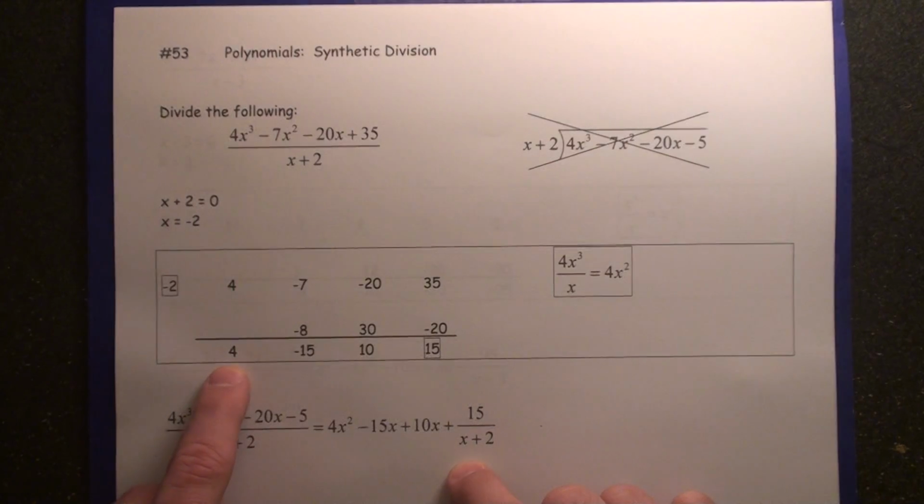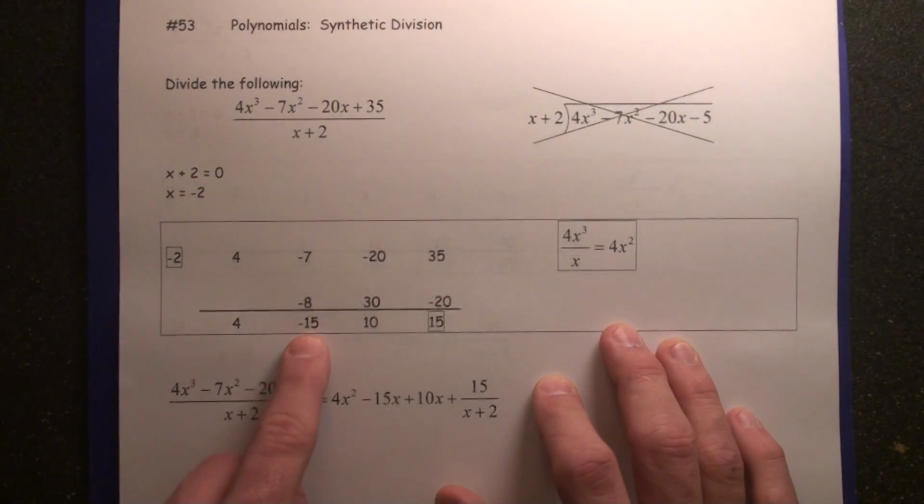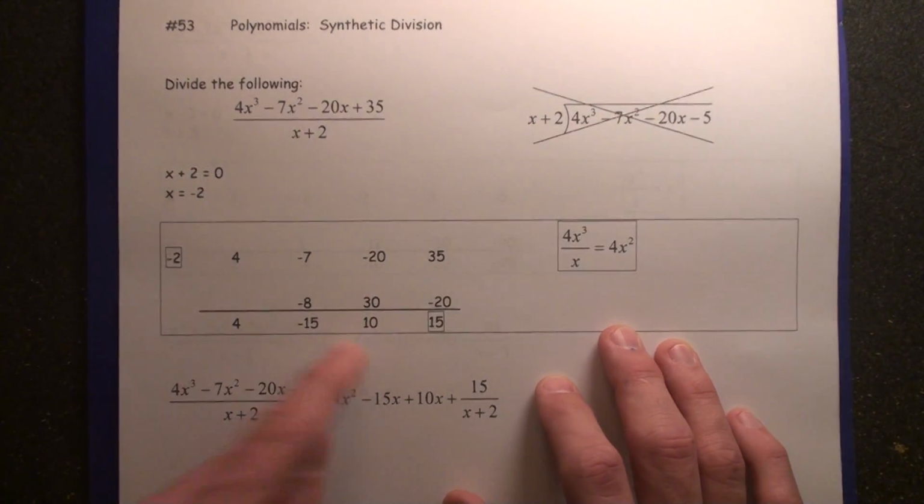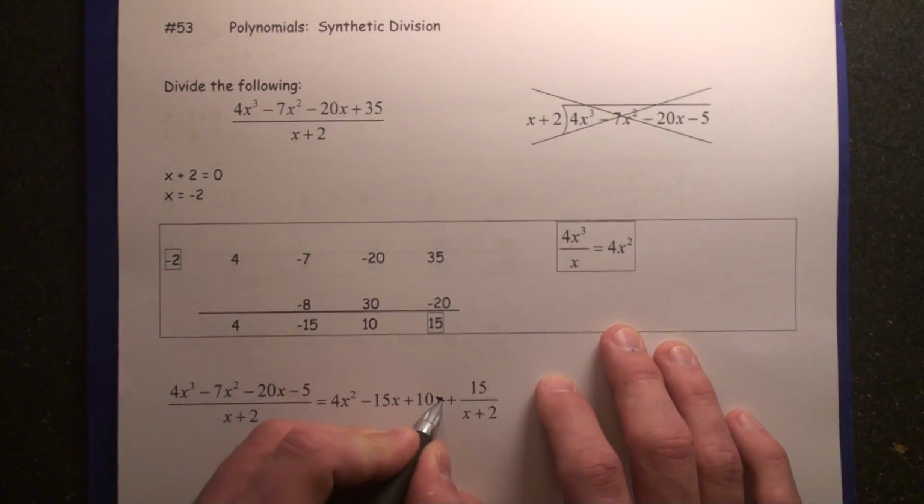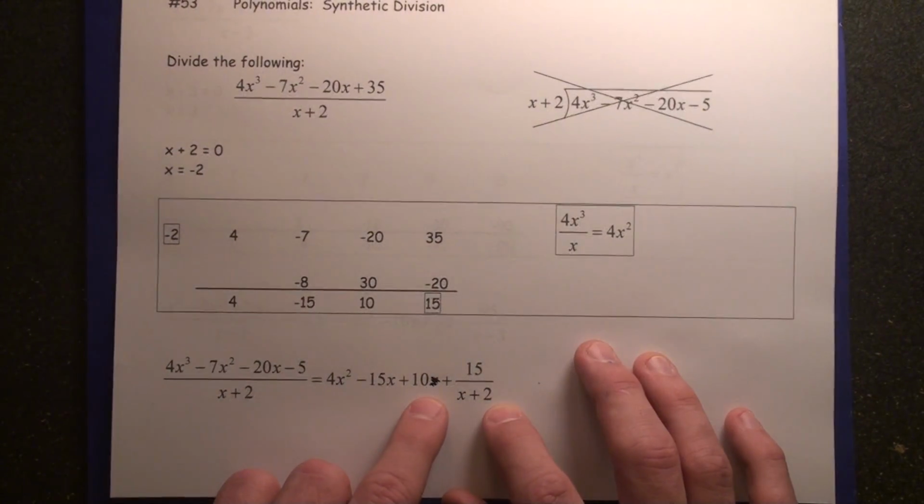So now look what happens here. Your answer becomes 4x squared minus 15x plus 10. This should be plus 10, excuse me. All right, plus 15 over x plus 2.